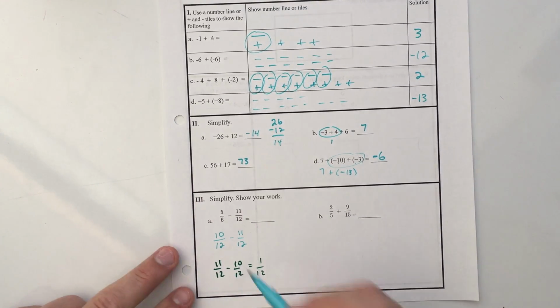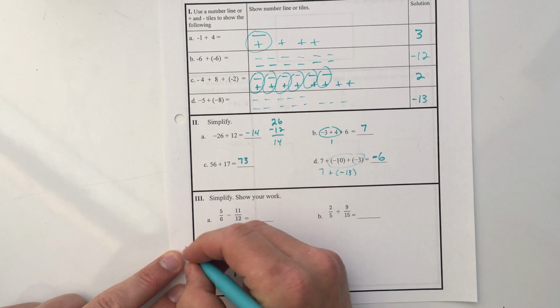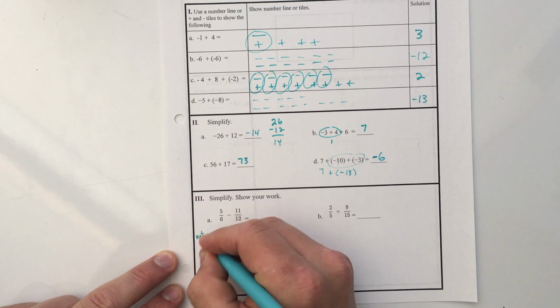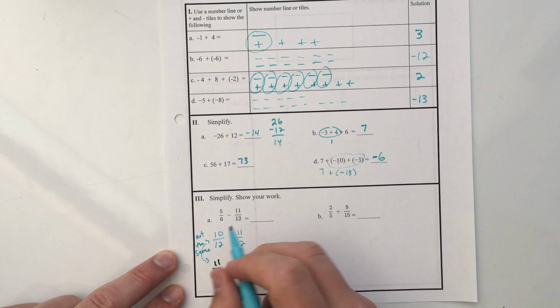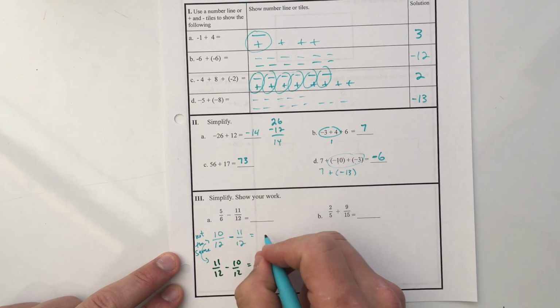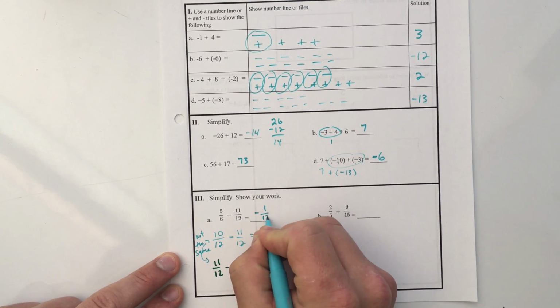But these two are very different, right? These two are different, right? Not the same. So 10 minus 11 is not 1, but it is -1/12. So my answer is -1/12.